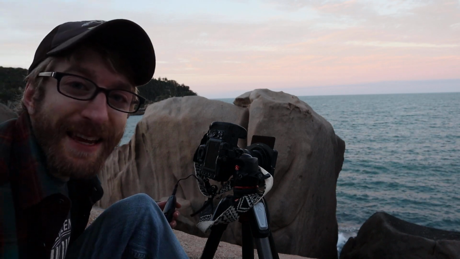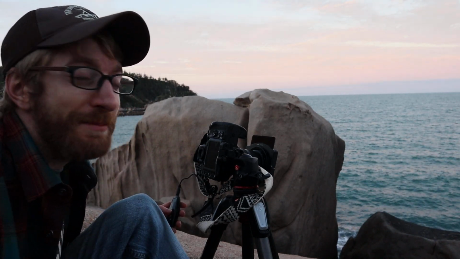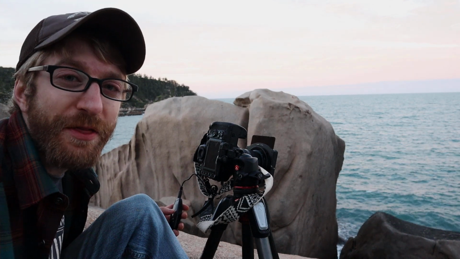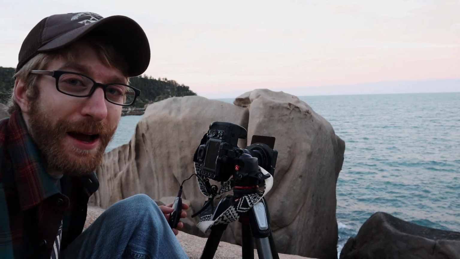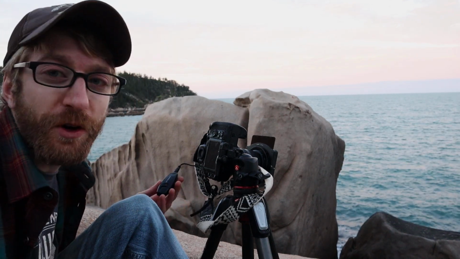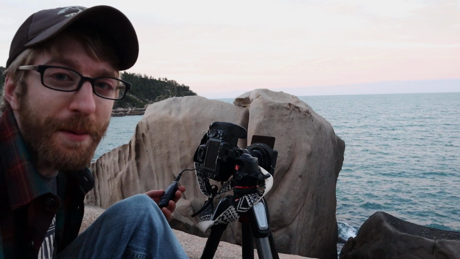So yeah, the sky is really looking nice. I'm taking another shot, this time at 1 minute 30 seconds, still f8, ISO 800. And I'm of course using my shutter release because I have to put it on bulb mode.